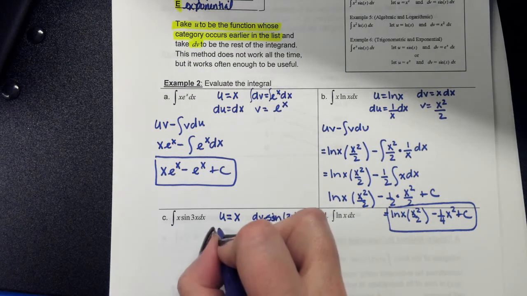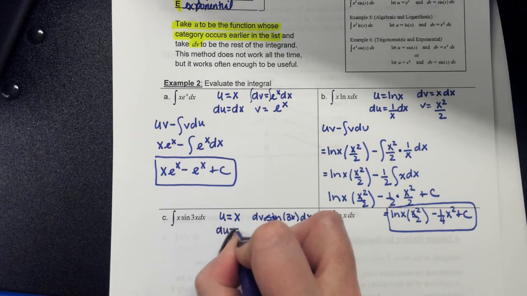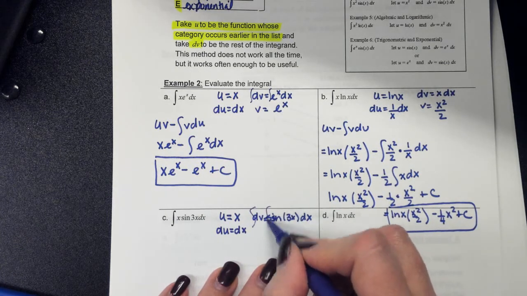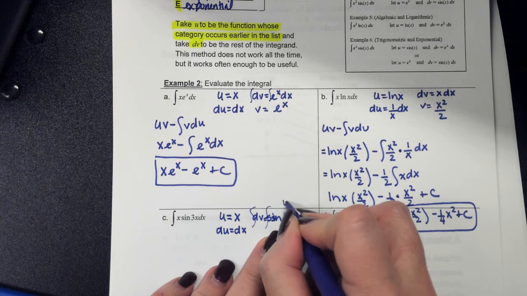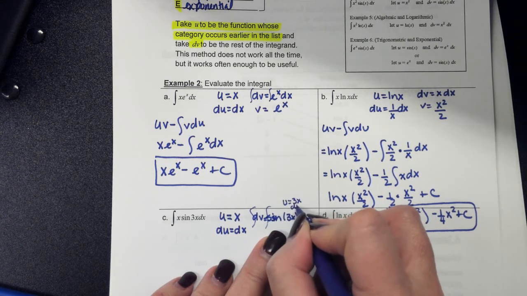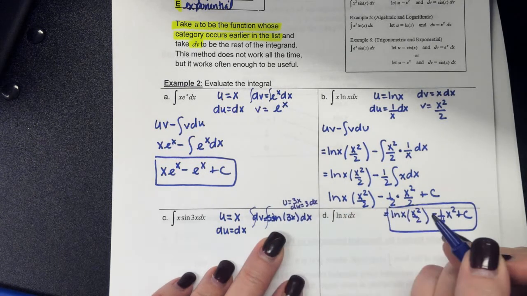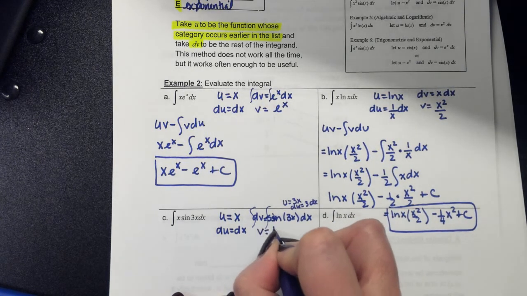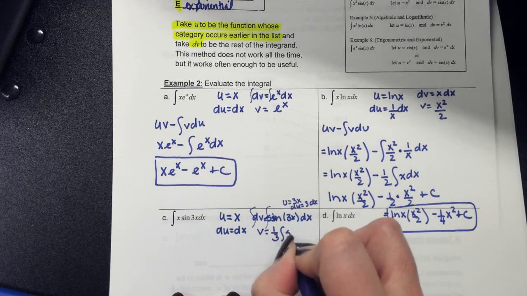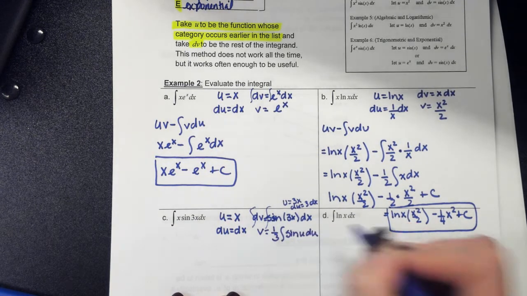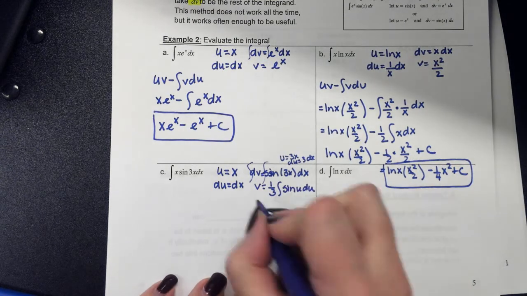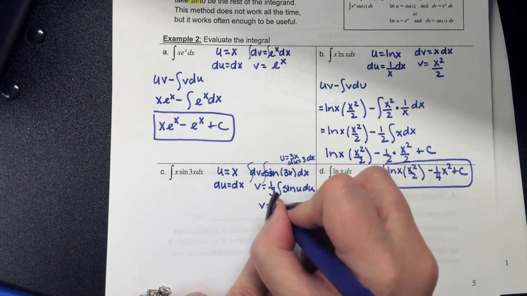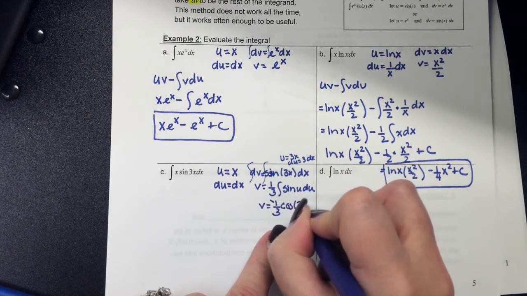My dv is going to be the rest of that integral, the sine of 3x dx. So when I take the derivative of u, that's going to leave me 1 times dx. Now be careful when you integrate dv. You're going to have to do a u sub. U is equal to 3x, du is equal to 3 dx. So I can pull out that 1/3 times the integral of sine of u du. So when I integrate, I know the integral of sine is going to be a negative cosine. That's going to be a negative 1/3 cosine of 3x.